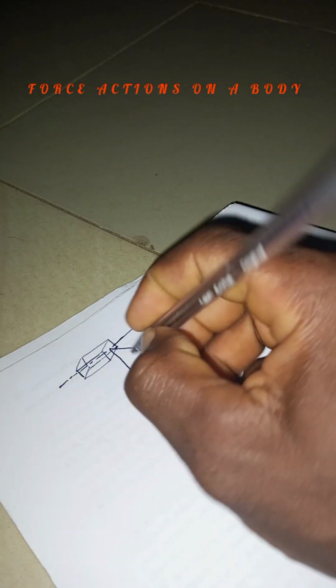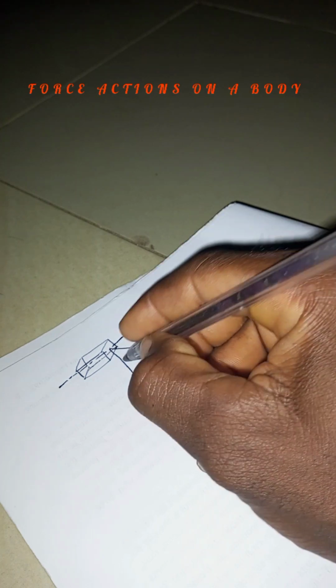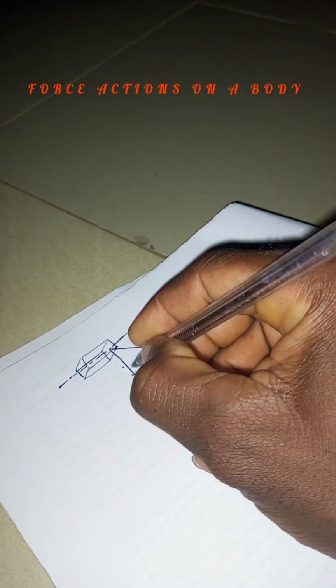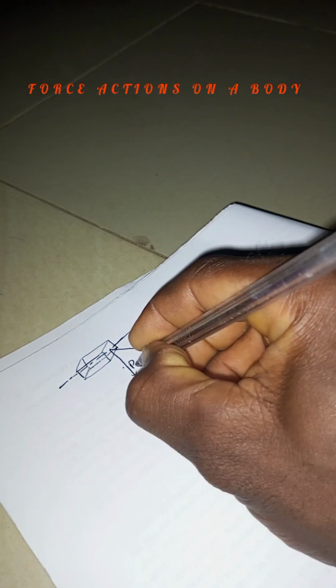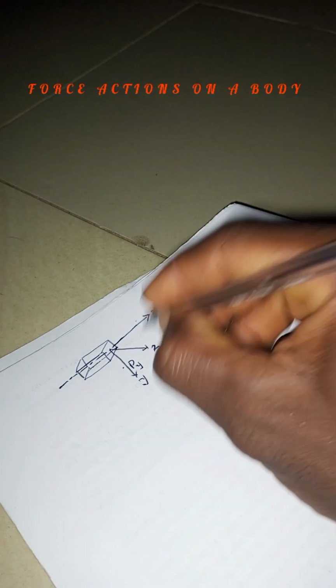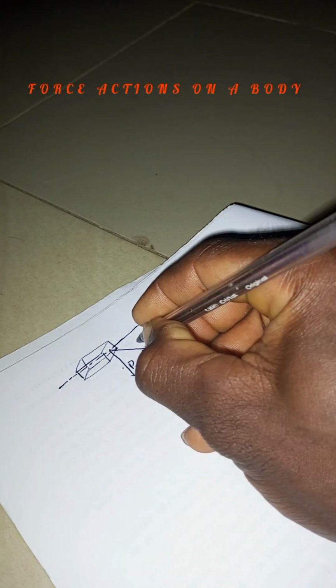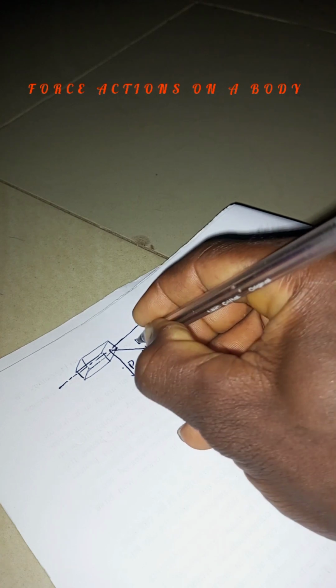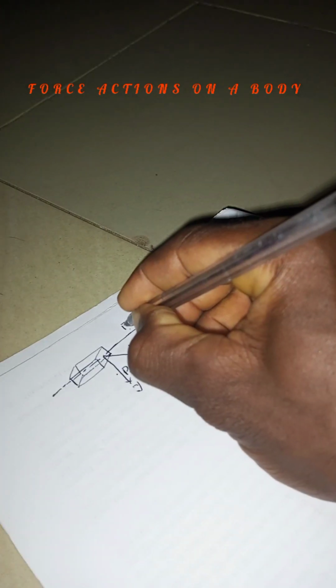Now, there is a force that we act at this plane. So let's call that force Py. And there's a force that we act on this plane. Let's call it Pz. And there's a force that we act on this plane. Let's call it Px.